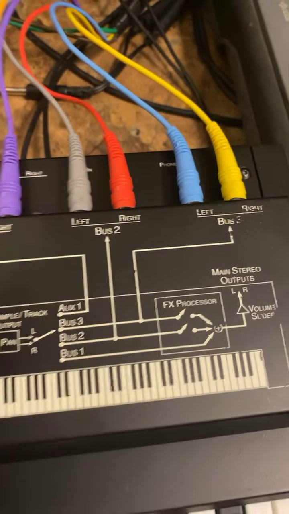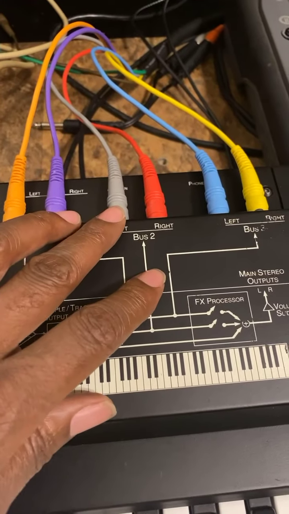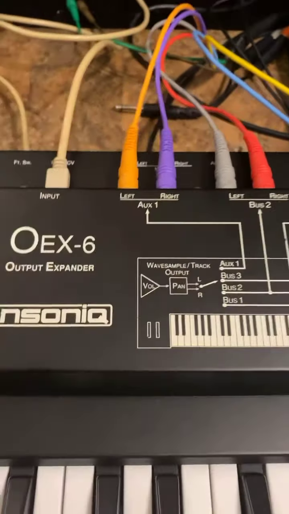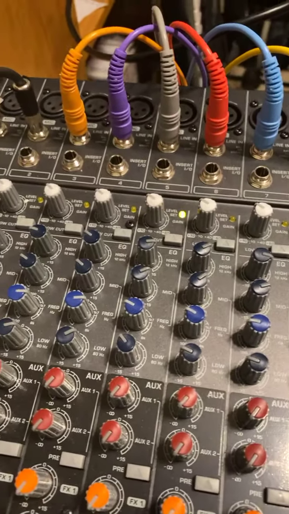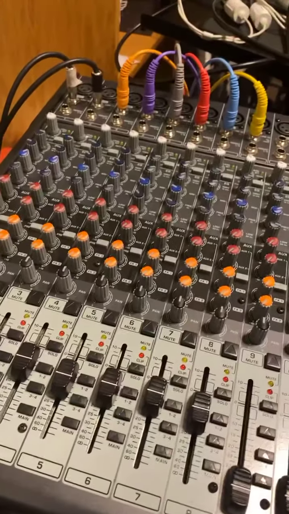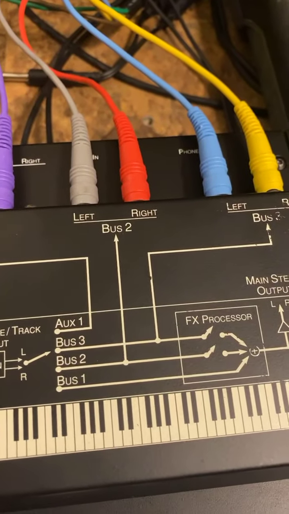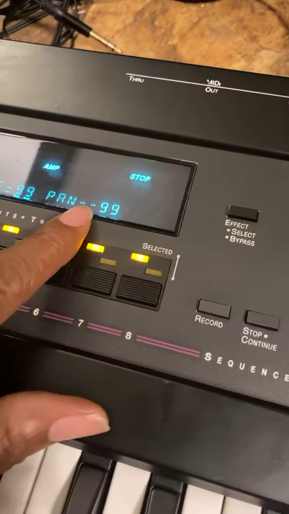Bus 2, right? I'm using mono. So when I hit this kick, you see the red one. Is that the red? The gray one is lighting up. The gray one is lighting up because I panned it.